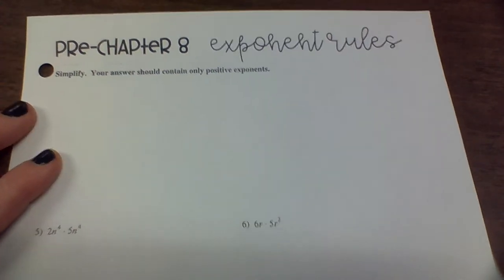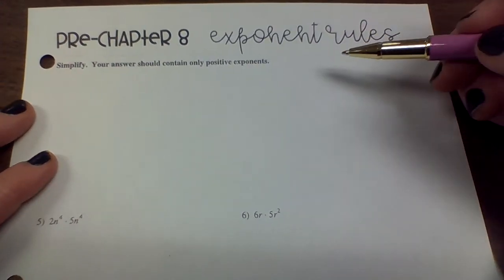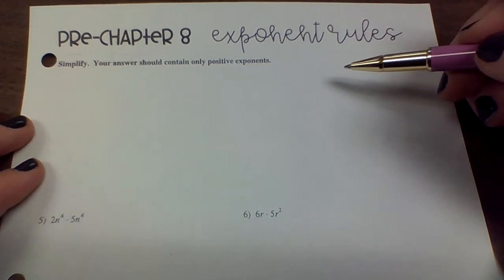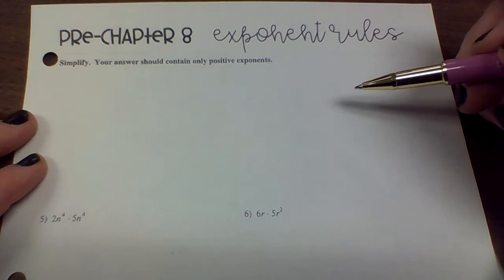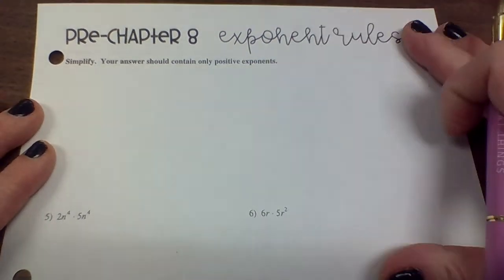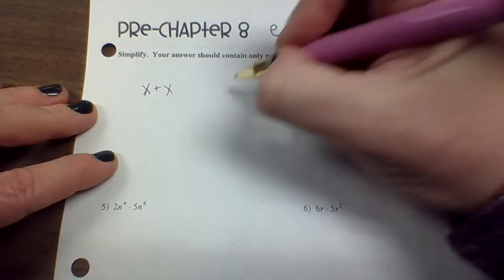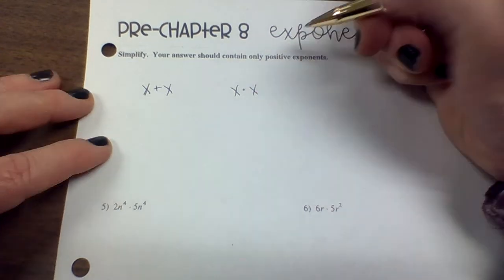Okay, so I want to do a really quick lesson on exponent rules that we would normally learn in chapter 7, but I will come back to more of these. We're just going to do the basics. So what I want to talk about is what's the difference between x plus x and x times x.